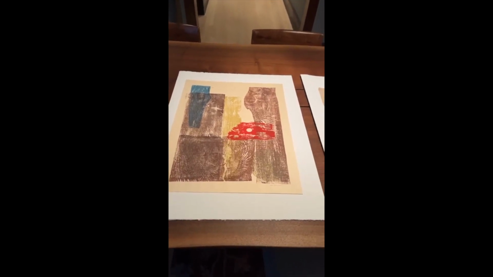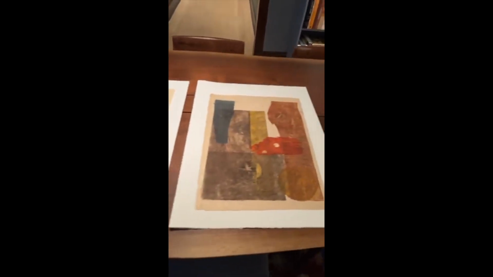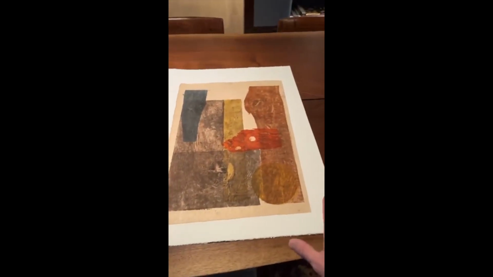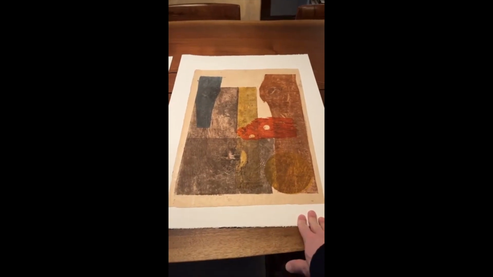And so what we have here is a really wonderful example. This design, and I'm going to move over because I should focus on the Onchi printed impression first.